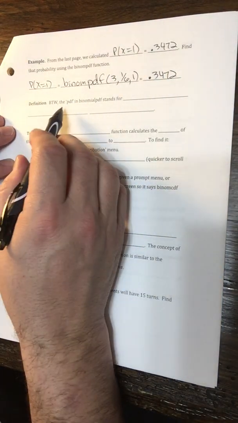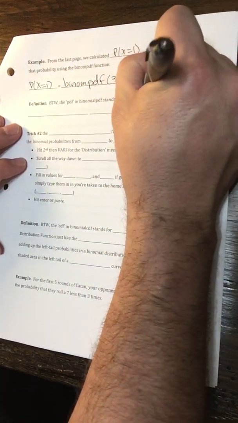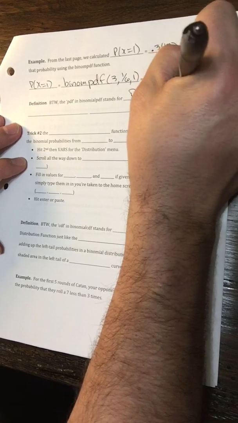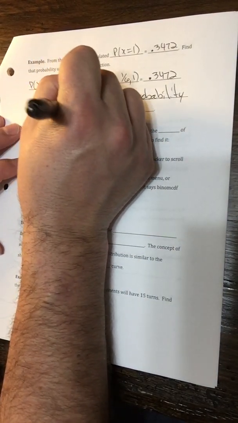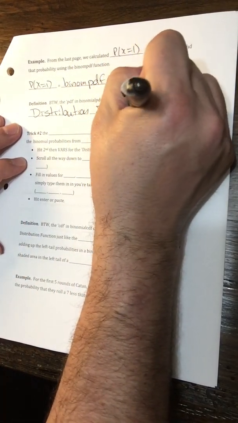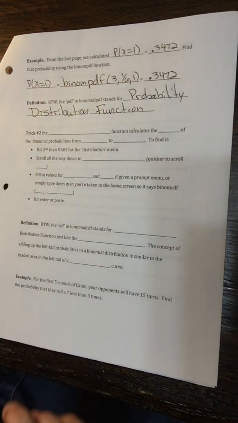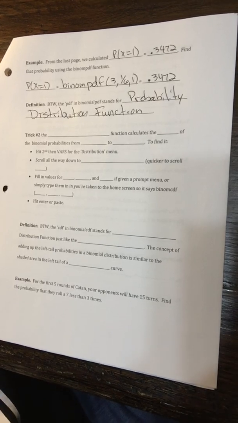Okay, by the way, the PDF and binomial PDF, it stands for probability distribution function. The next one we're going to deal with is called the cumulative distribution function, and the word cumulative will mean more to us than what PDF means to us. Okay, so I'm going to stop the video here, and we'll move on to the next one.